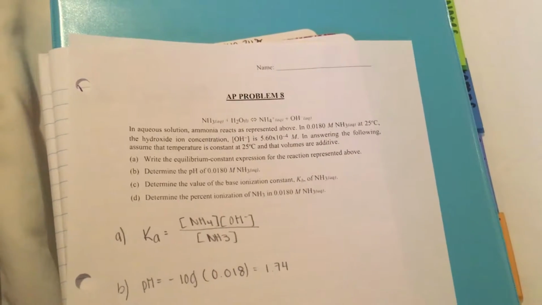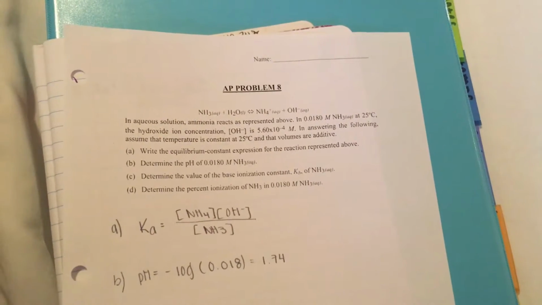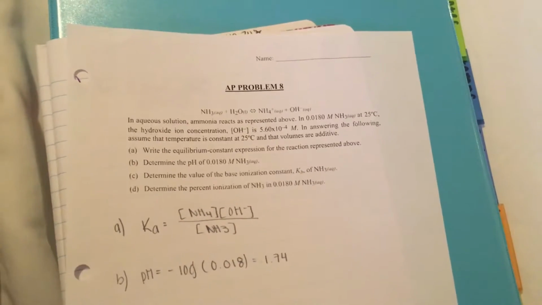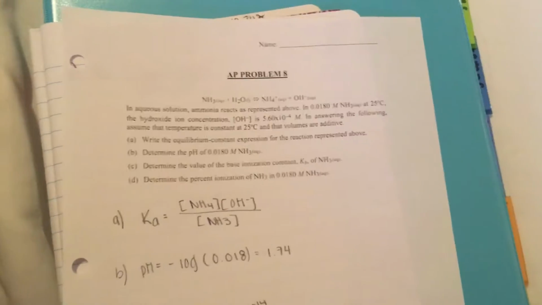Determine the pH of 0.018 molar NH3. Determine the value of the base ionization constant Kb of NH3, and determine the percent ionization of NH3 in 0.018 molar NH3.